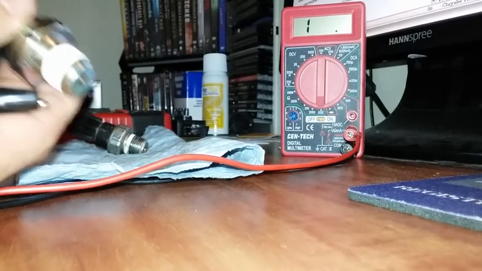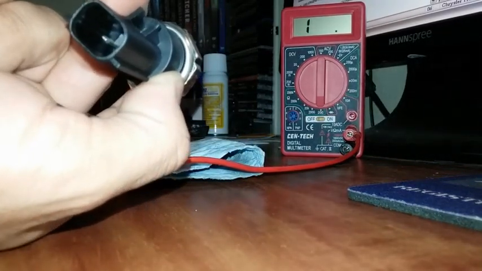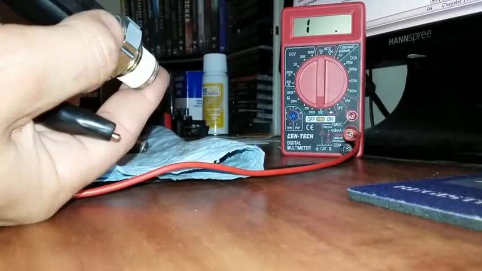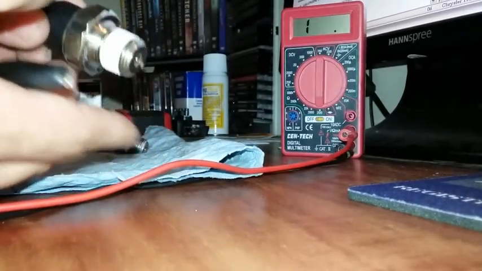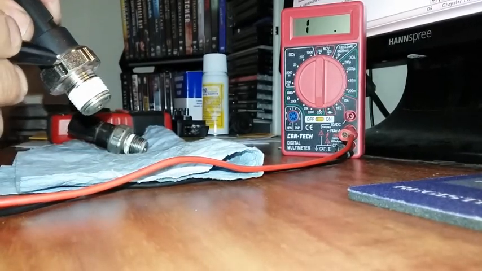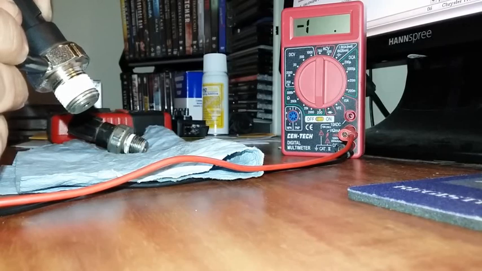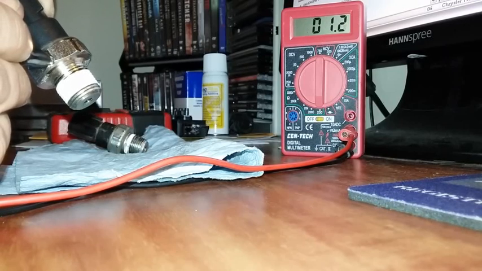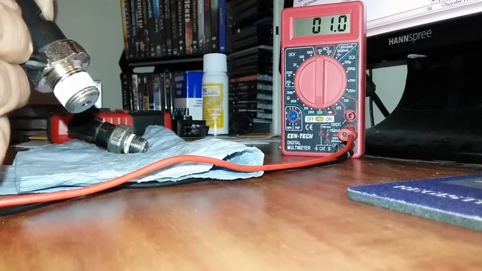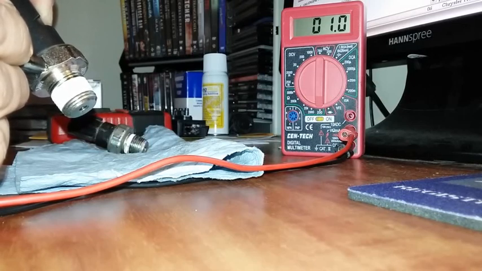I'm going to connect the red lead inside that one pin, and like I said, I'm going to touch the housing, which is the ground for this sensor switch. As you can see, our ohms for this new pressure switch is about 1 ohm. It's a big difference from 4.7 to 1 ohm.